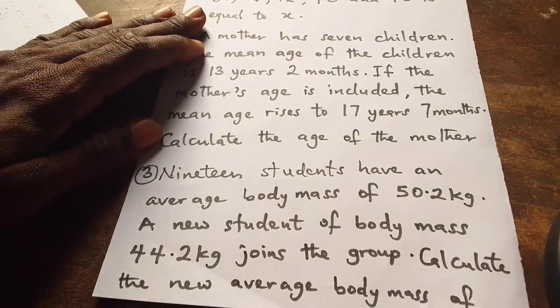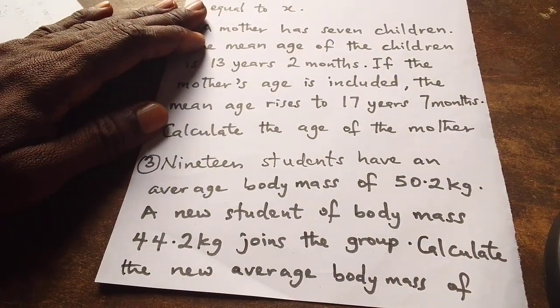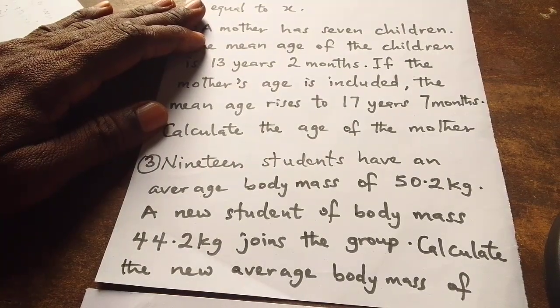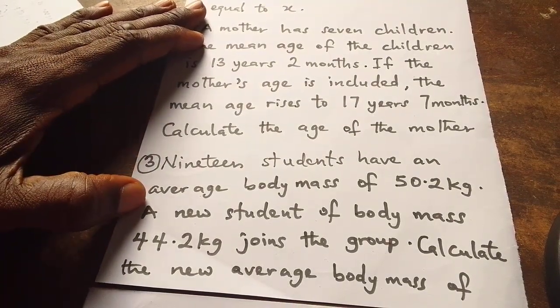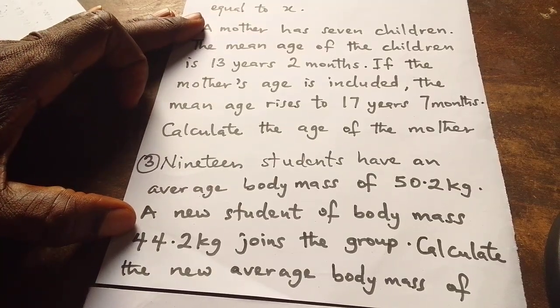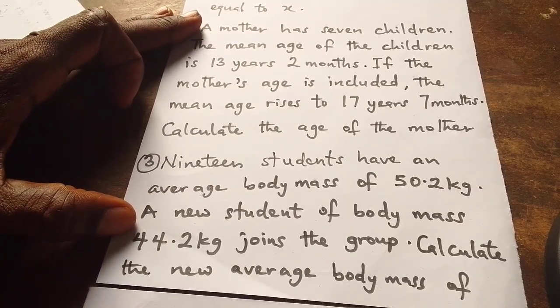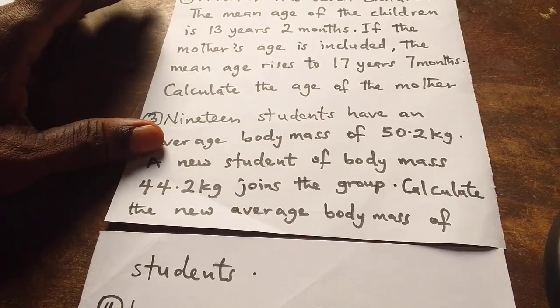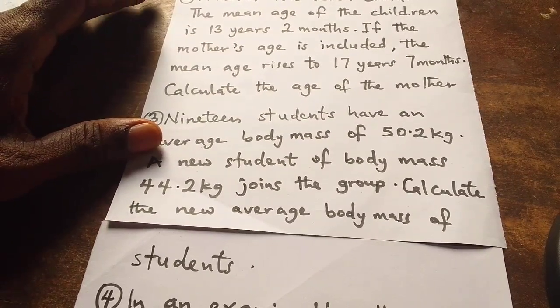Number 3. 19 students have an average body mass of 50.2 kg. A new student of body mass 44.2 kg joined the group. Calculate the new average body mass of students.